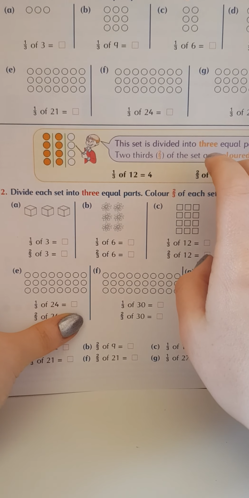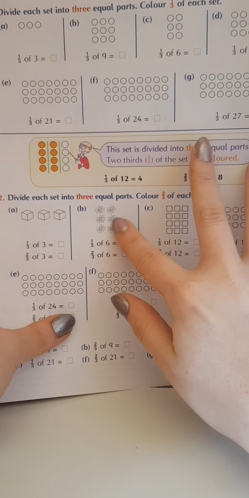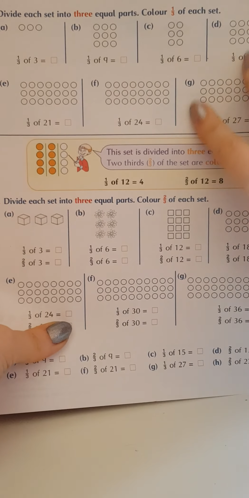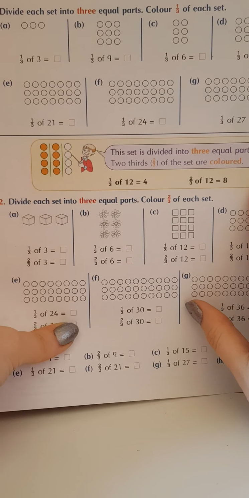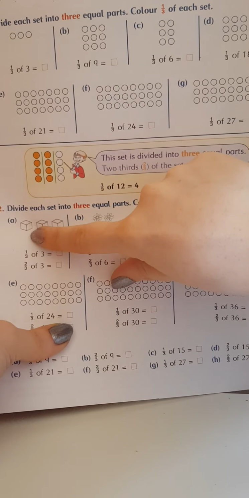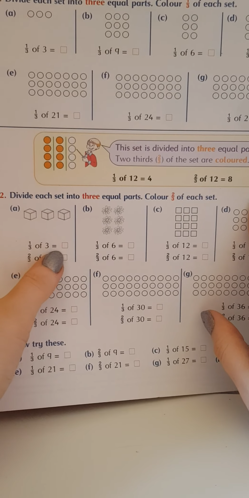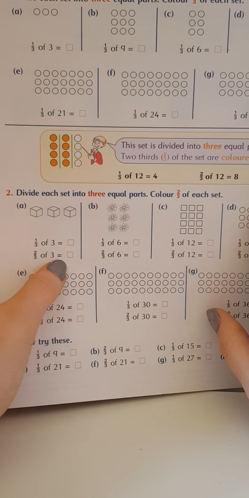And then on question 2, it's the same thing, except they've got flowers or cubes or boxes or whatever instead. So divide each set into 3 equal parts. Again, you'll have to draw it out and divide them with a line through them. And then they want to know 1 part out of 3 equals, and you can check. 2 parts out of 3 equals, and you can check.